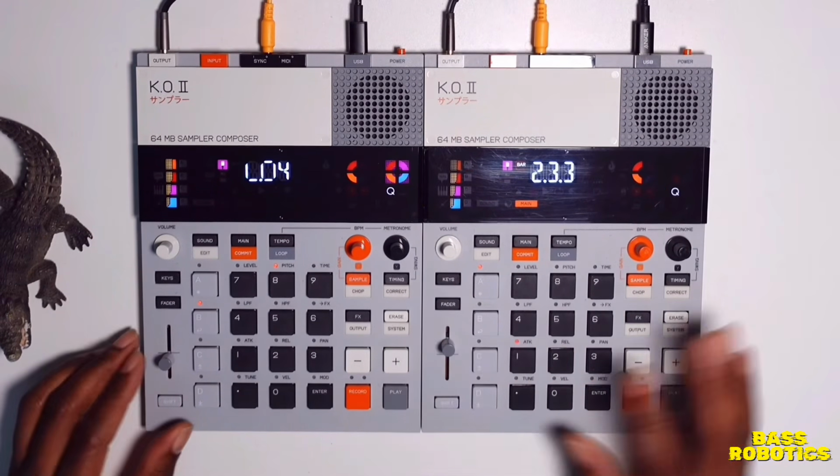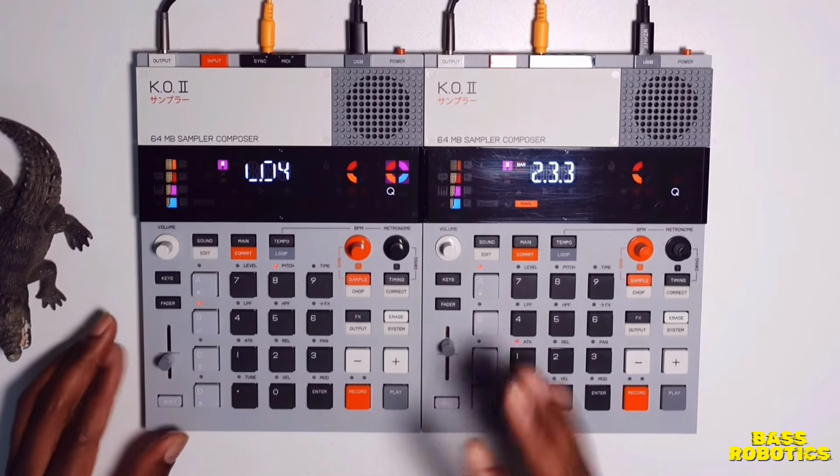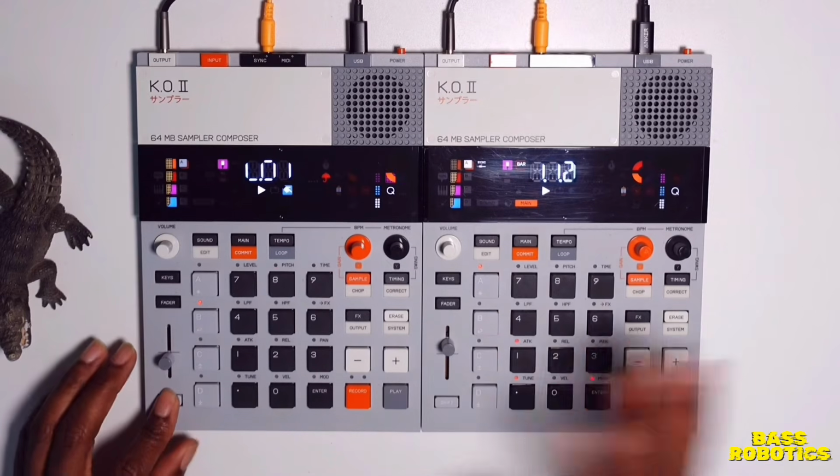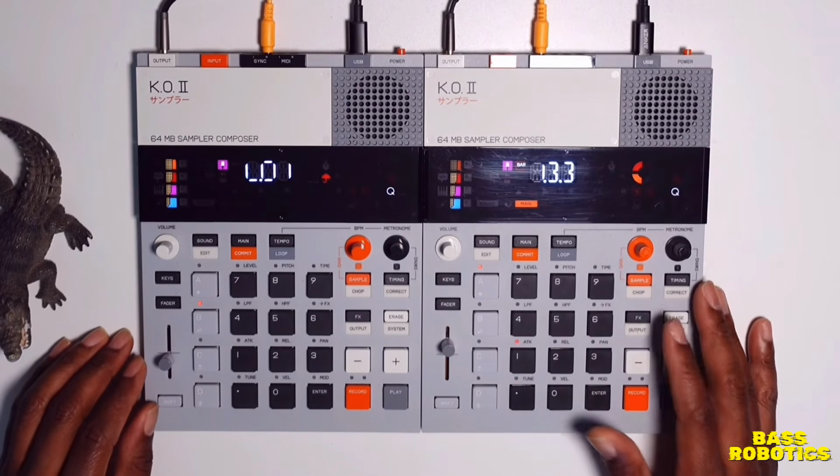Let's go do that again. List 4 is just going to play from list 4. Now I want to go to the beginning. Shift, play. That's the first thing.